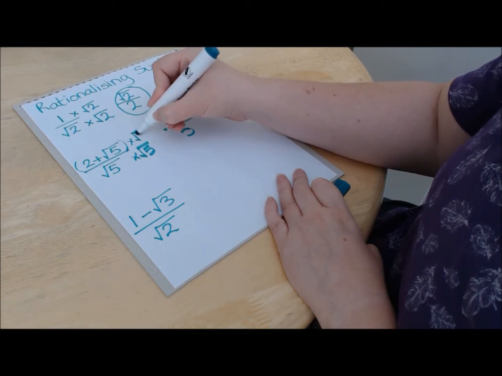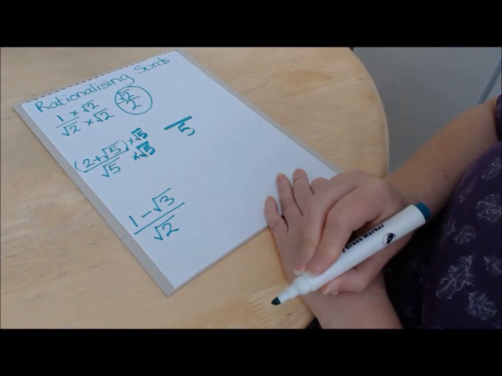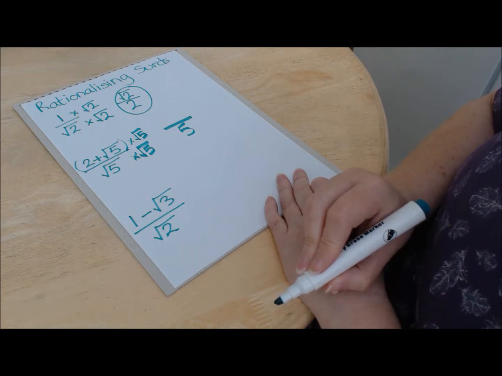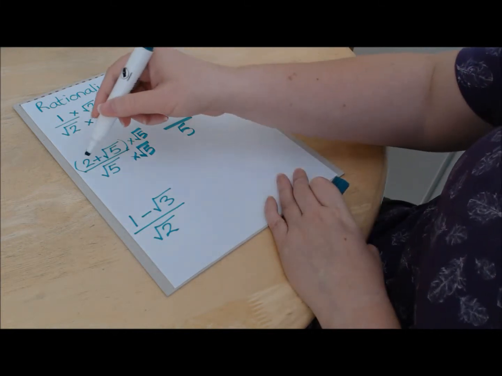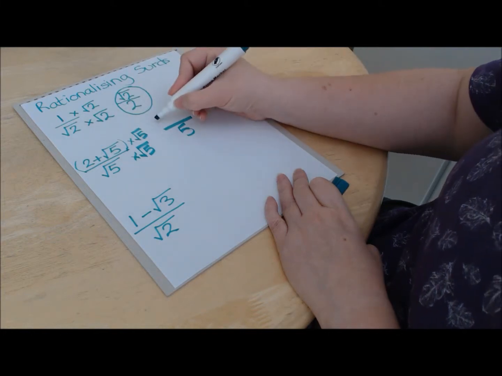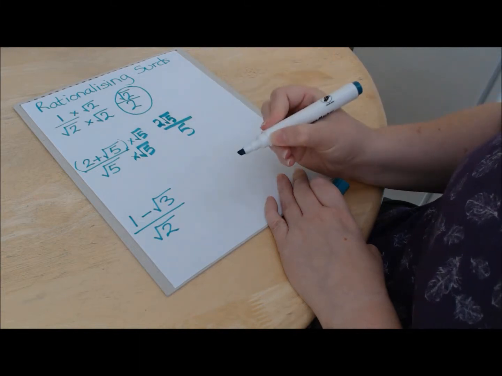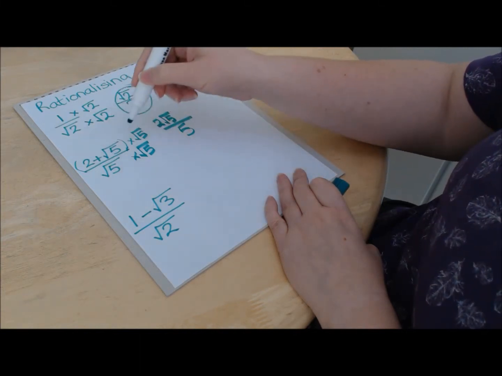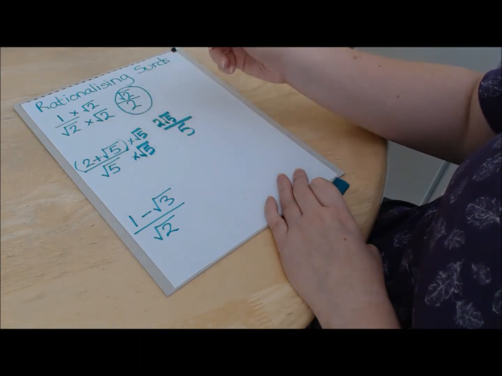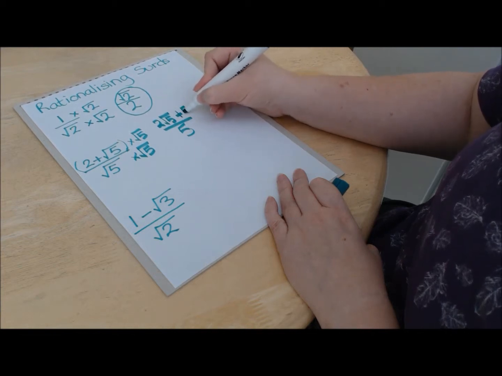I've deliberately put that in brackets just to help out, so it's just like you would do with expanding brackets. So 2 times root 5 is going to give us 2 root 5, and then root 5 times root 5 is going to give us 5.